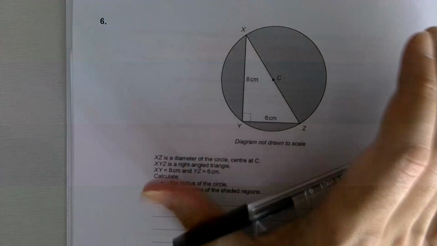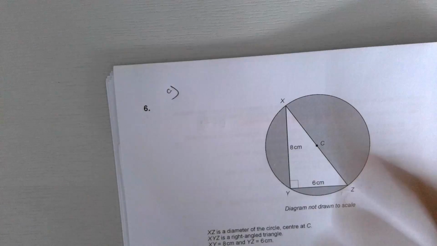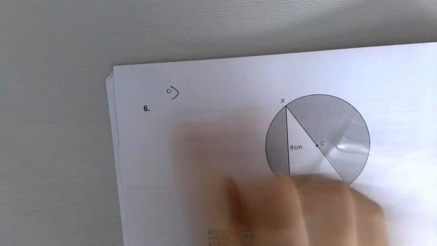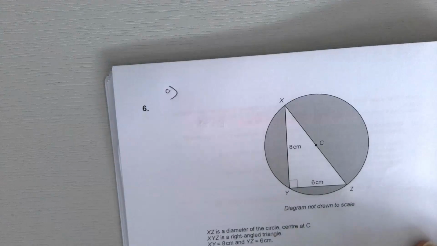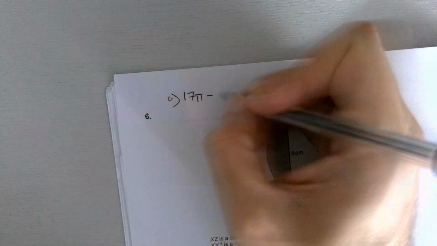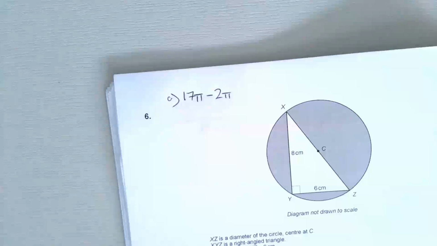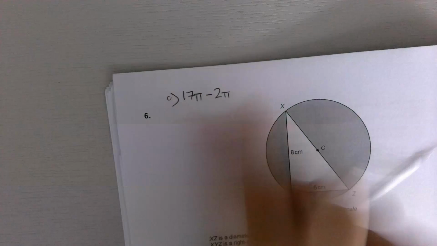At the start of this question, you are given two quite similar looking calculations. Now the first one looks like this. As I say, just ignore what's there for the time being. I'm going to write a couple of things that you need to be able to calculate with. So let's say we have 17 pi minus 2 pi. Okay, so that's what the first question looks like.